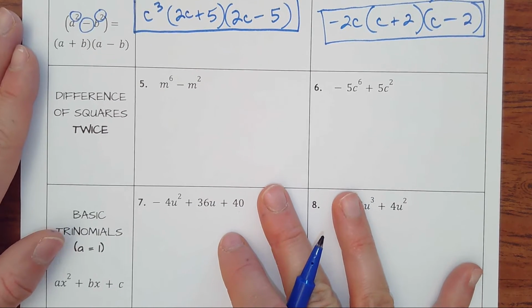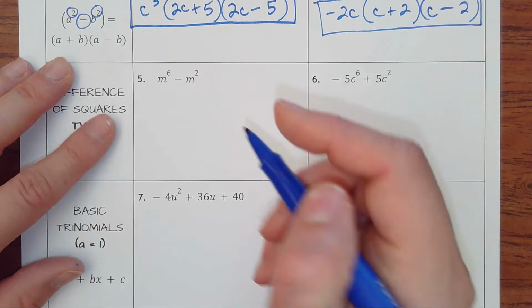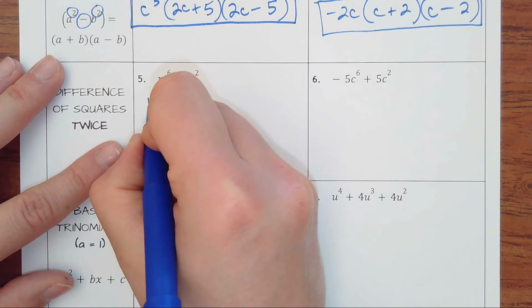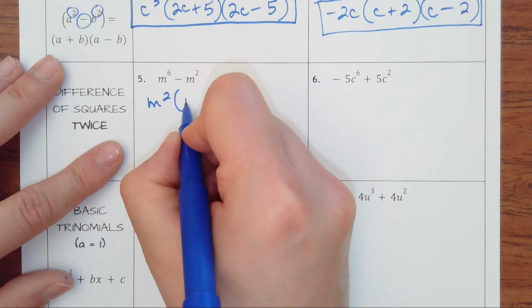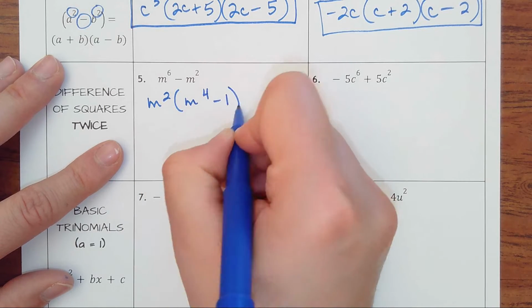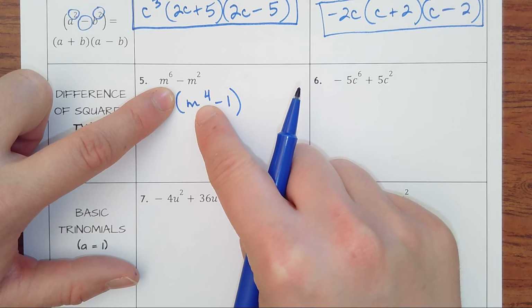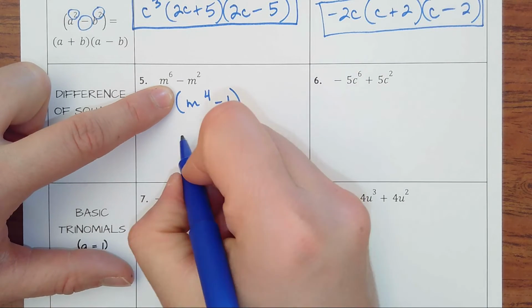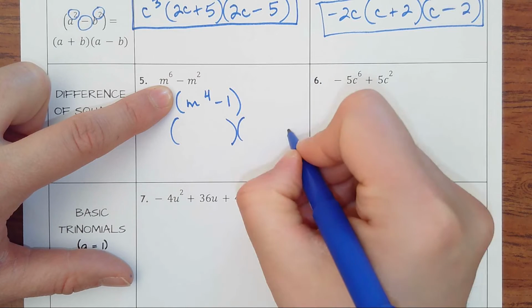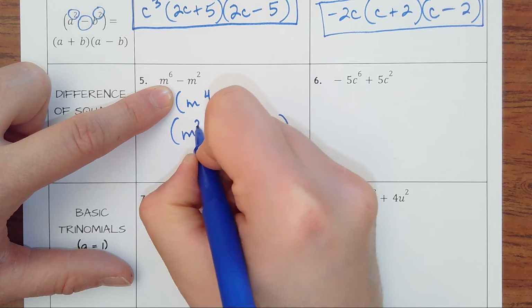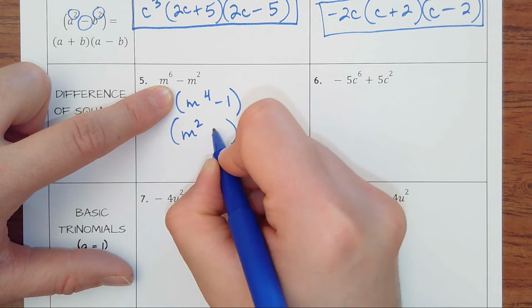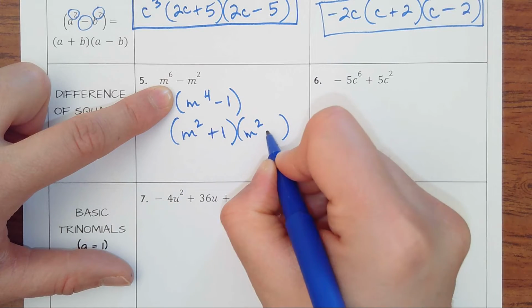Sometimes you have difference of squares twice. Let's try one of this. So I would take out an m squared from both terms. That leaves me with m to the 4th minus 1. So this is still an even power. That means I can split it up. So that would be an m squared times an m squared. Square root of 1 is still 1, so it'd be plus 1 minus 1.